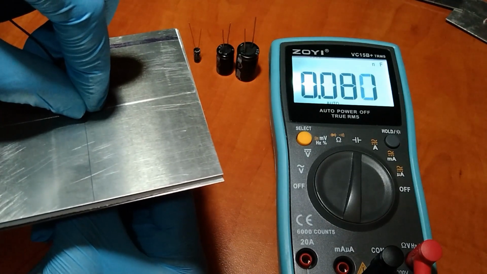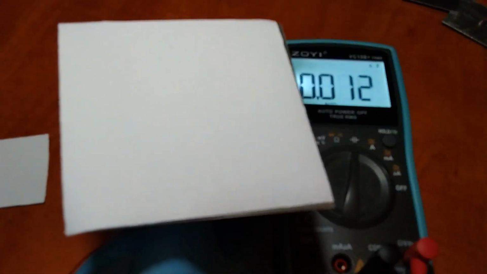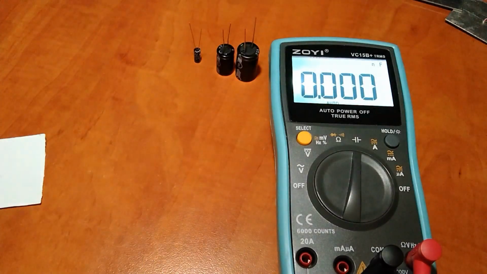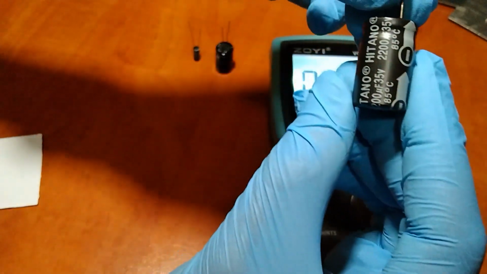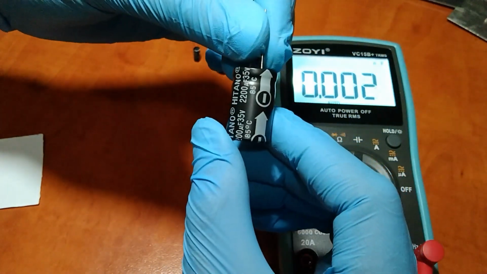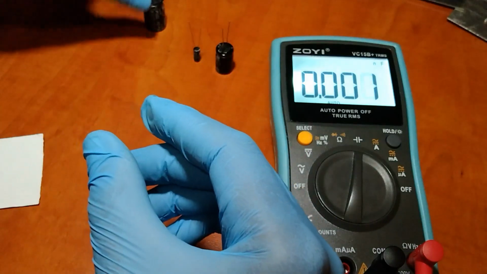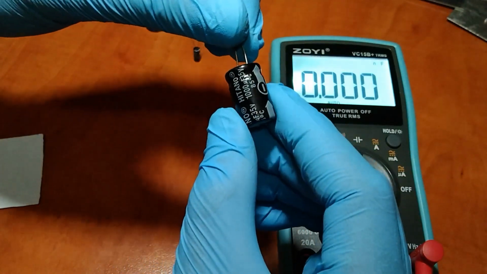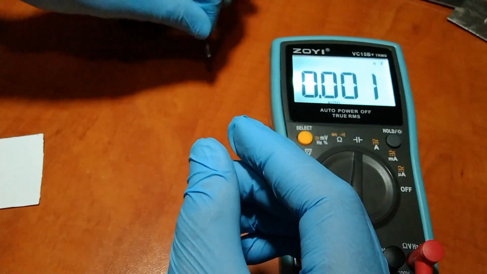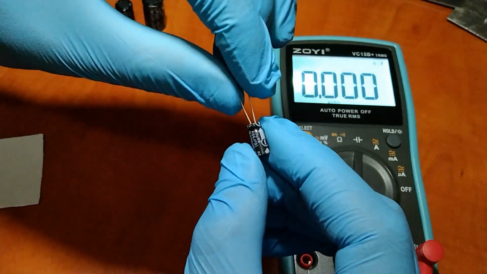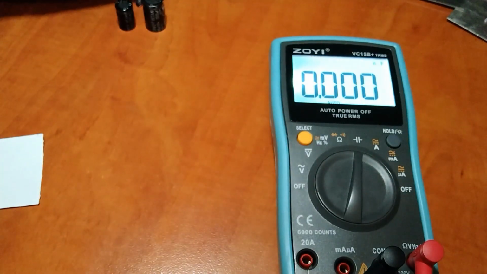Did you see that the bigger the plate, the greater the capacitance? So I was not lying, right? Let's check these ones here. This one is bigger. It's 2200 microfarad, the biggest one. Now let's check this one. This one is 1000 microfarad with 35 volt, and the small one is 10 microfarad. Now you know why they differ in size, right?